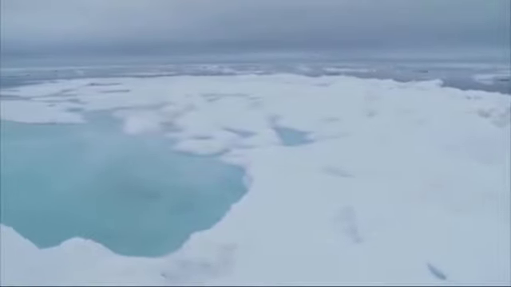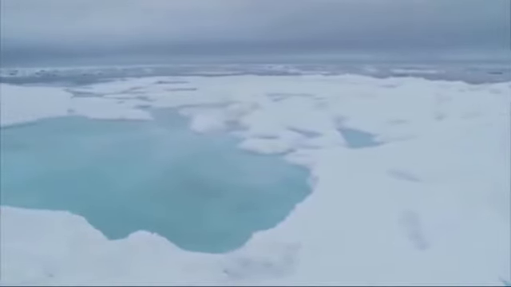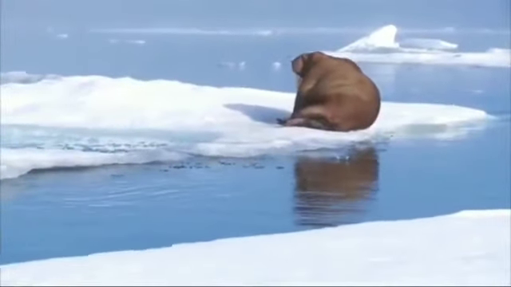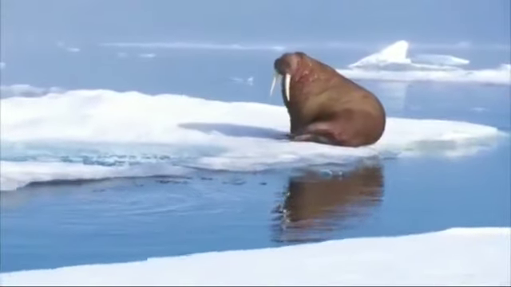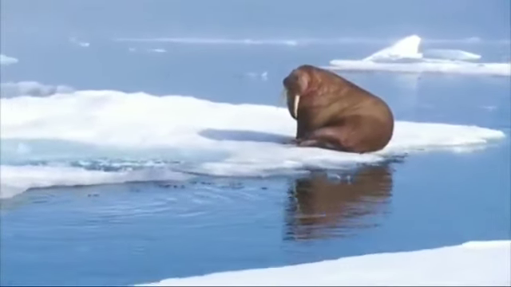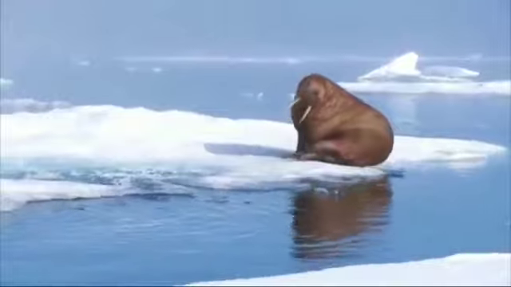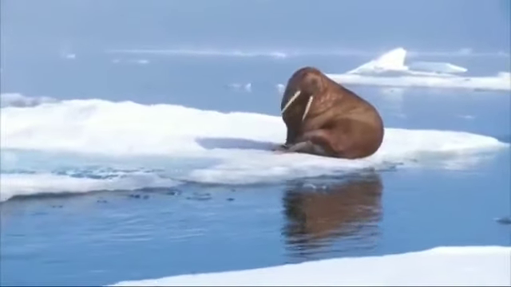The purpose of both is the same: to allow walruses to stay warm in freezing Arctic waters. Thick skin and thick blubber contribute to the walrus's massive size. Adult males often weigh more than 2,000 pounds or 900 kilograms, and some even weigh double that.